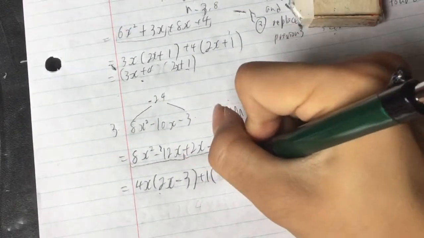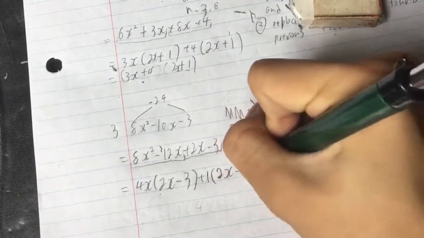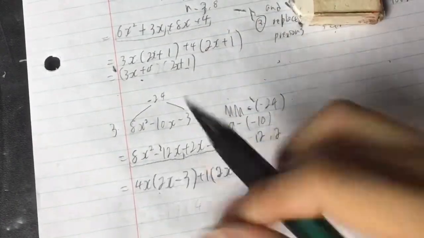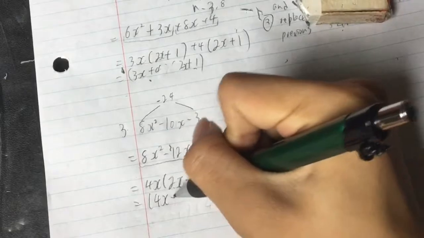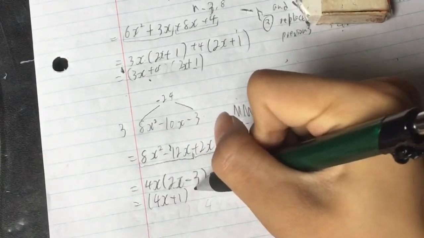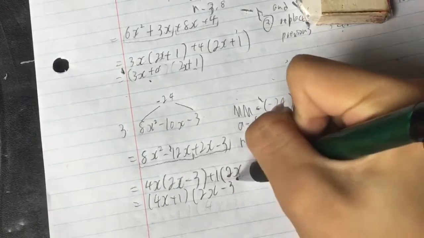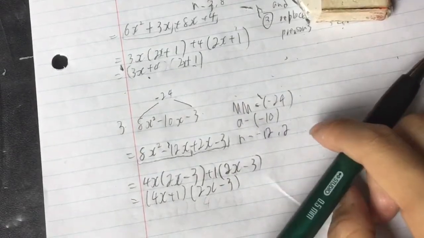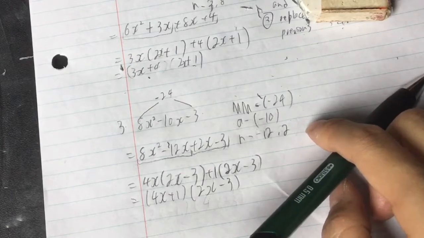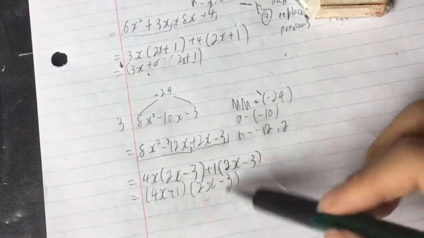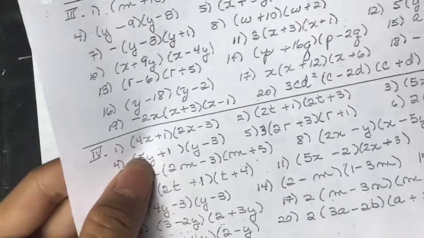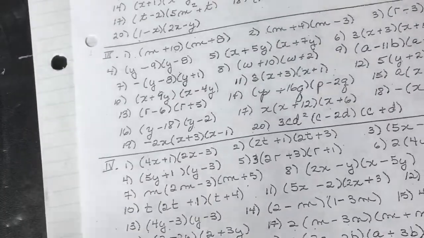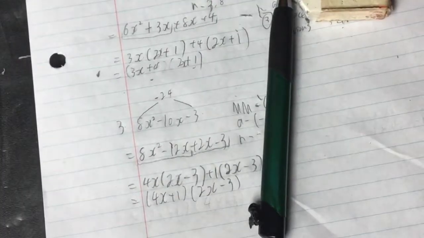So 2x minus 3. And there you have it. And then you put like terms in the bracket together. So it'll be 4x plus 1 times 2x minus 3. And that's your final answer. And according to the answer sheet, 4x plus 1 and 2x minus 3. That is the right answer. Yep. Right here, question 1. That's correct. So yeah, that is how to do decomposition.